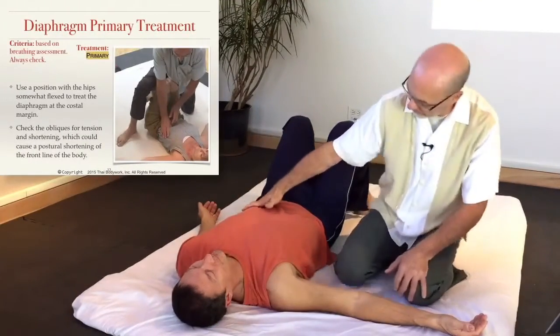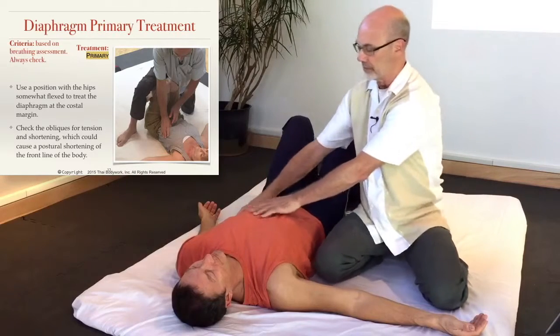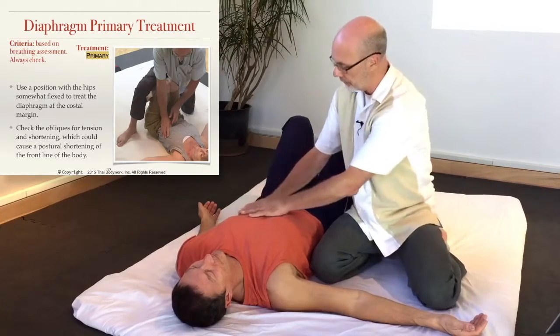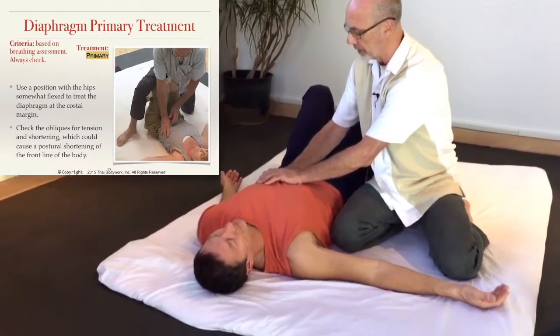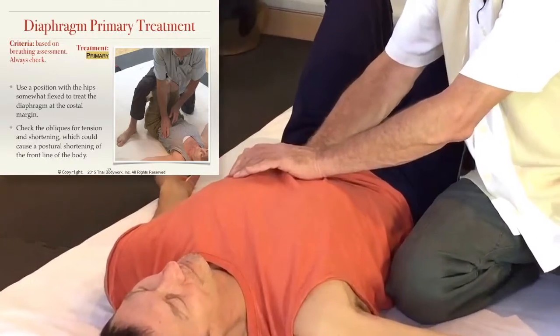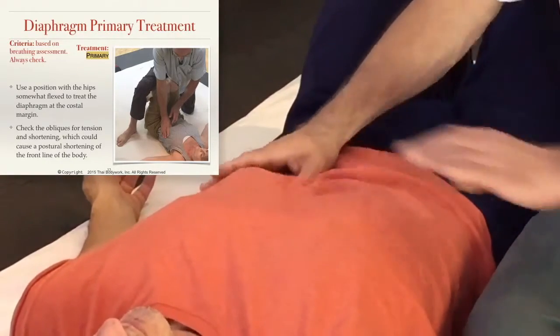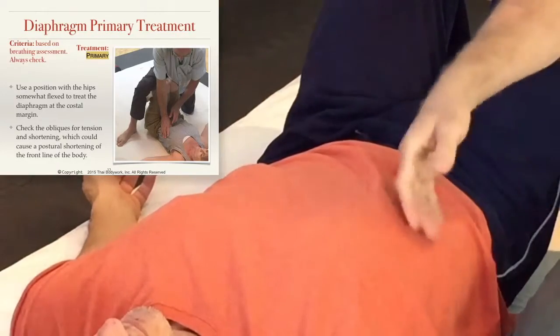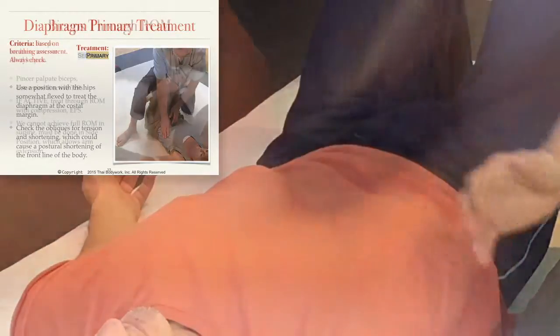That's going to relax the obliques, and then the easiest way to come into the diaphragm is from the other side. So if we can come underneath and kind of scoop in, gather some skin, and then press right against the back of the rib cage. So that may actually produce some diaphragmatic referral, more likely into the costal margin.